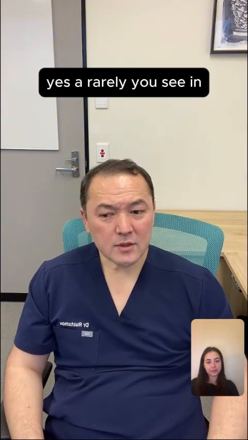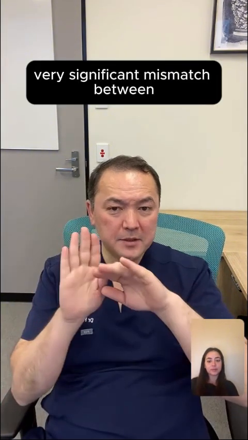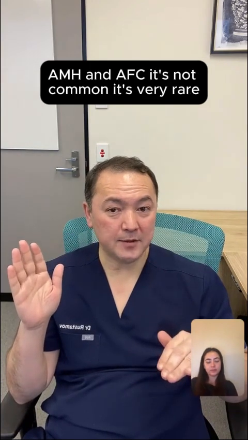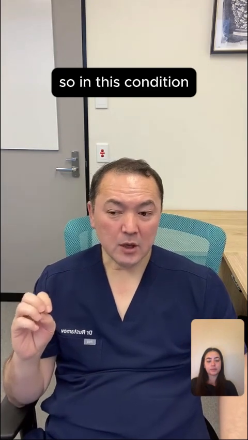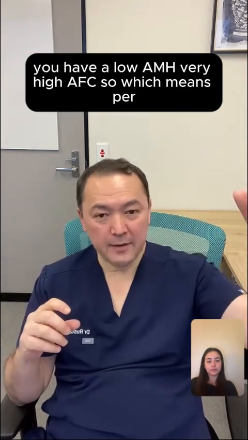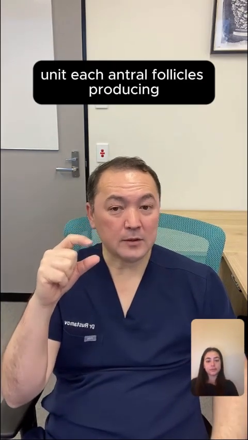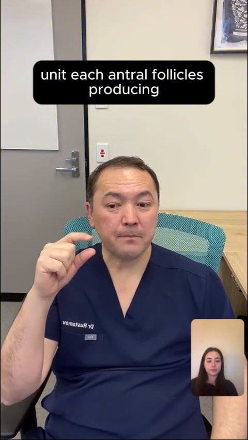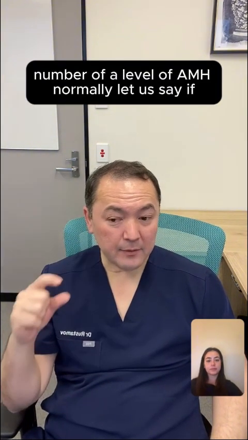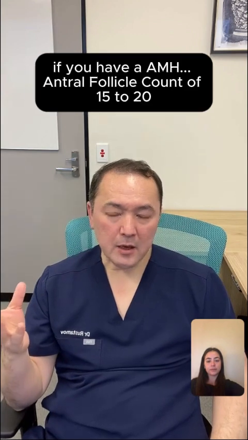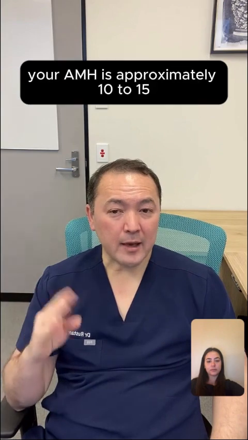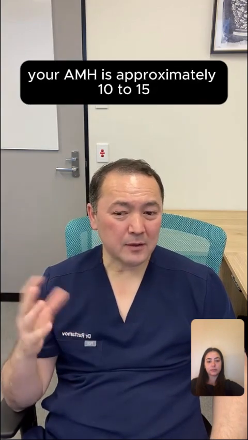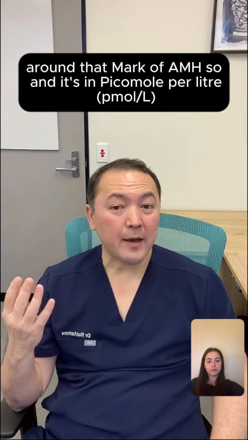Yes, rarely you see a very significant mismatch between AMH and AFC. It's not common, it's very rare. So in this condition, you have a low AMH, very high AFC. Which means per unit, each antral follicle is producing a less than expected level of AMH. Normally, let us say if you have an antral follicle count of 15 to 20, your AMH is approximately 10 to 15 around that mark.